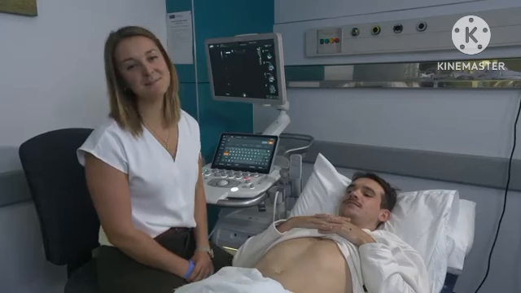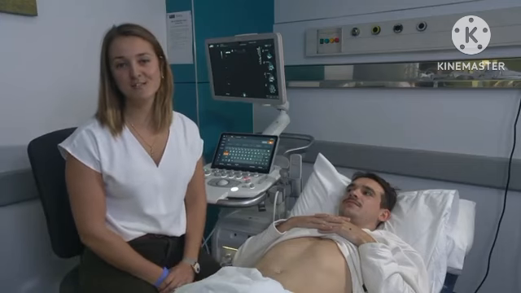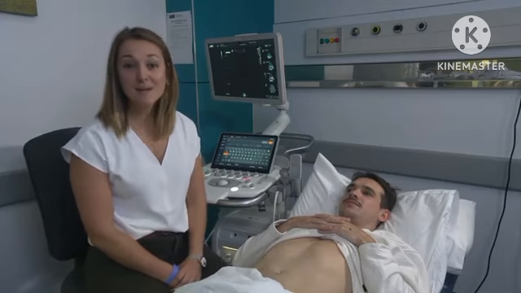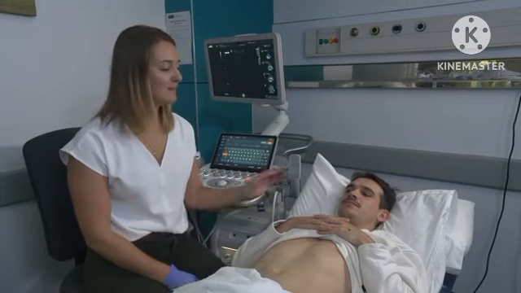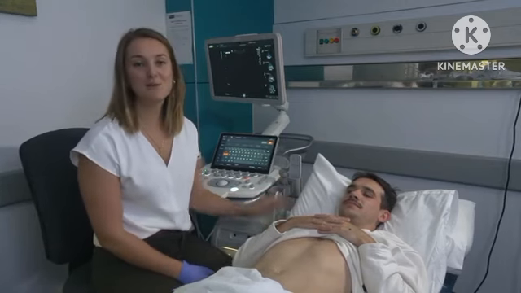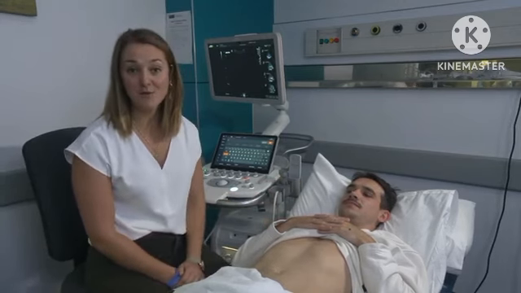Hi everyone, my name's Adriana and I'm one of the sonographers at the University of Auckland. Today we're going to be learning about how to scan the gallbladder. We have our lovely volunteer Bruce who is going to be acting as a model for us to scan.